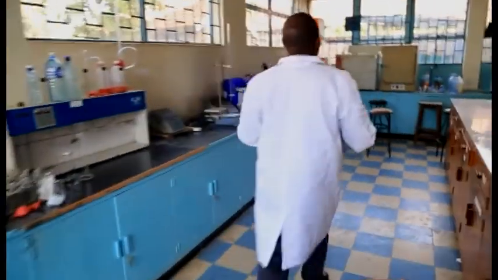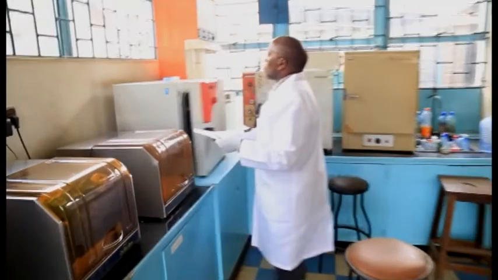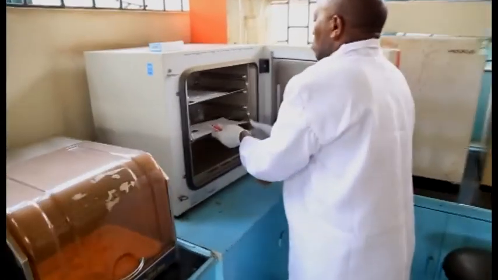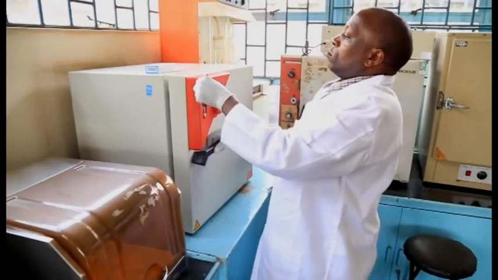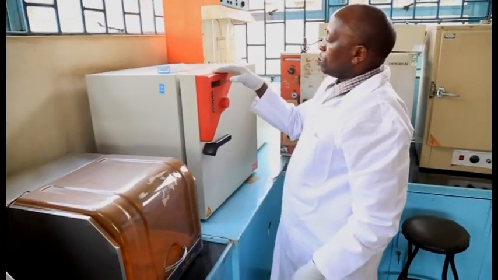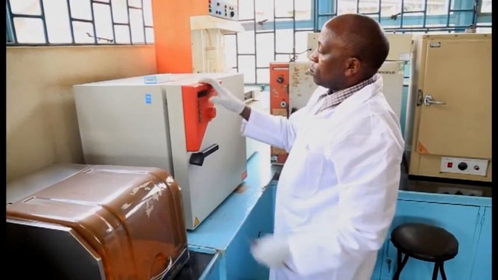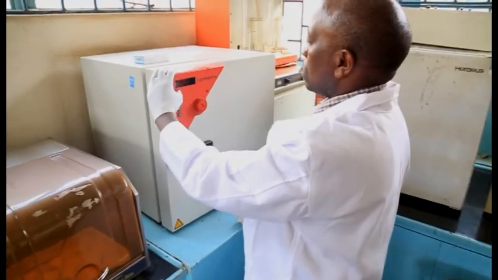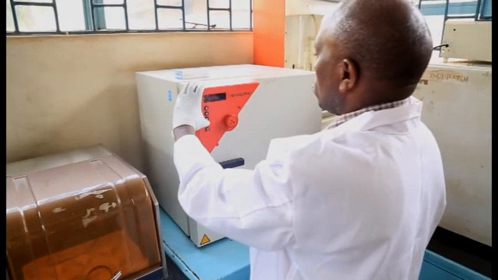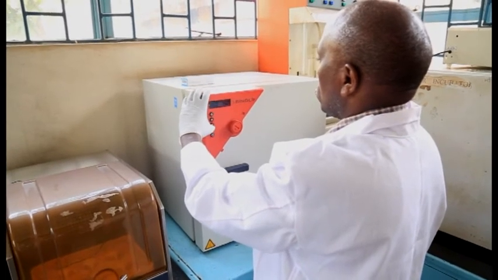analysis, or in certain cases specific parameter analysis depending on the customer needs. It is also the same lab where we carry out water treatment chemical analysis. Each of these labs is headed by a fully qualified laboratory analyst with vast experience in water analysis and pollution control.